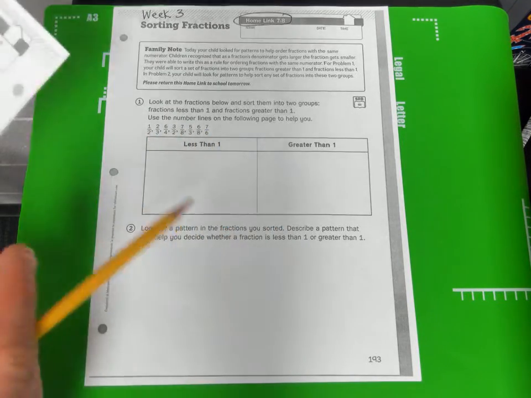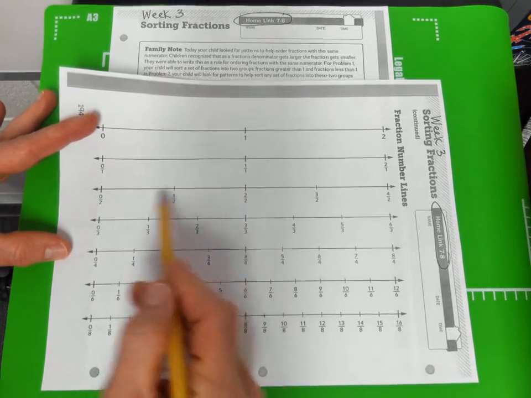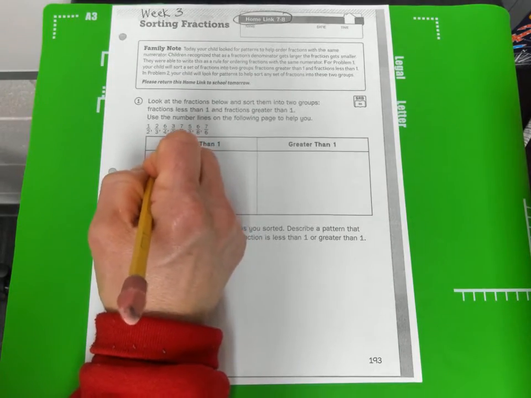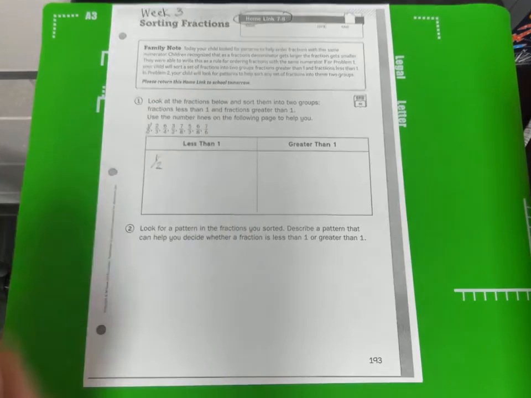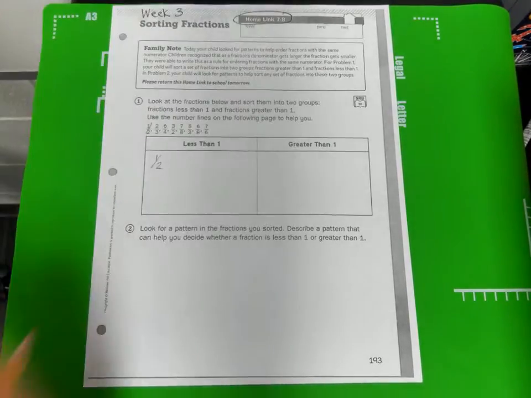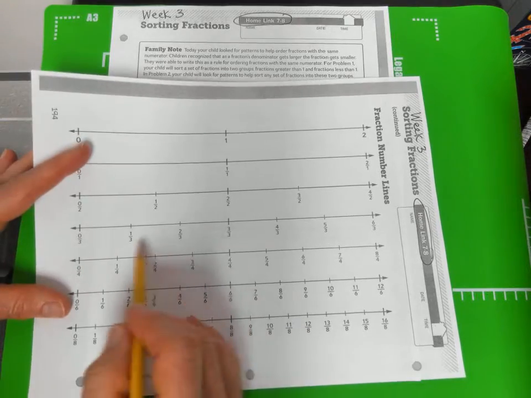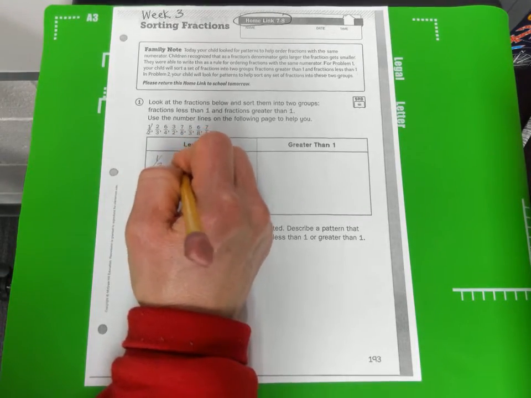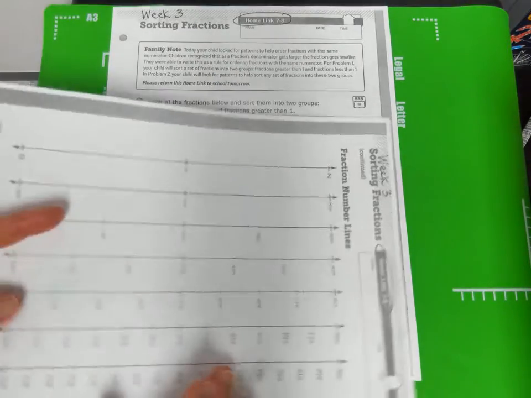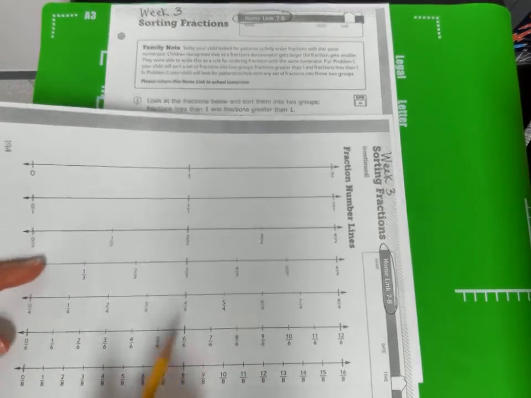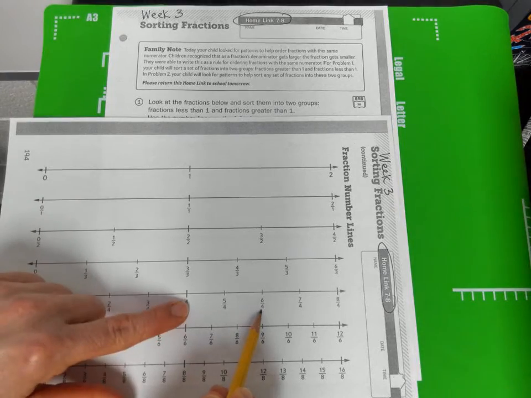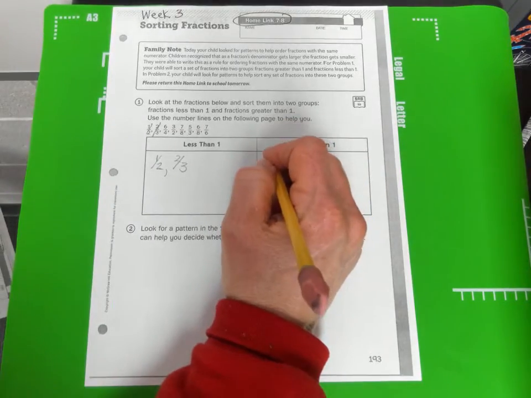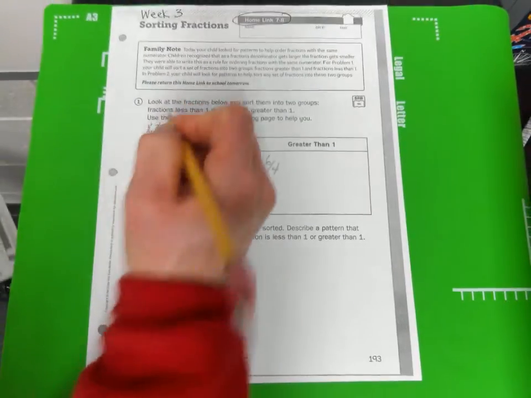So 1/2, here we go, 1/2 would be less than 1. So 1/2 is going to go here, and I'm going to cross it out because I used it. 2/3, we want less than 1. Here's 2/3, here's 1, it's less than. So 2/3 is less than 1. Let's do 6/4. So here's 6 over 4, and here's 1. 6 over 4, you got it. It's greater than. So we're going to put 6/4 over in the greater than side.